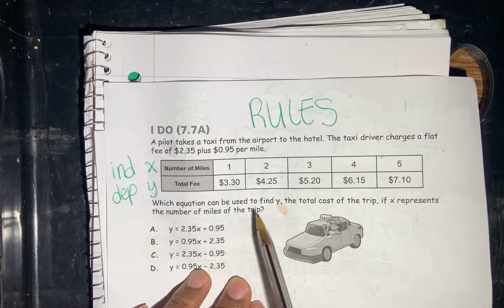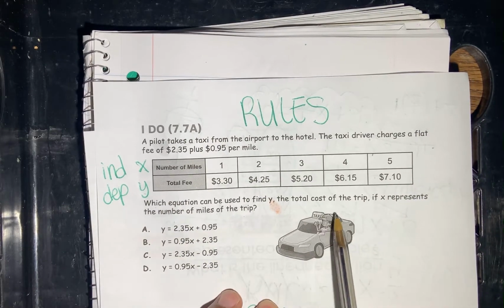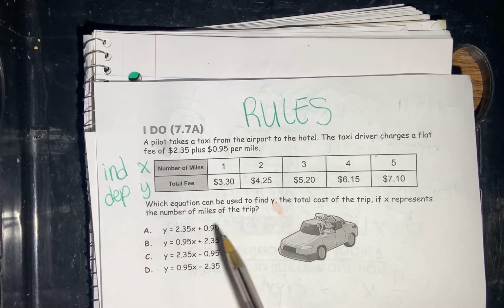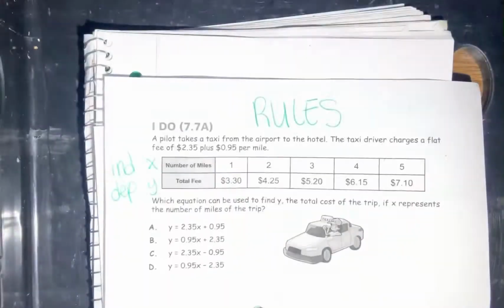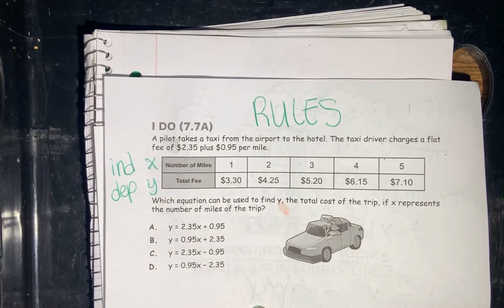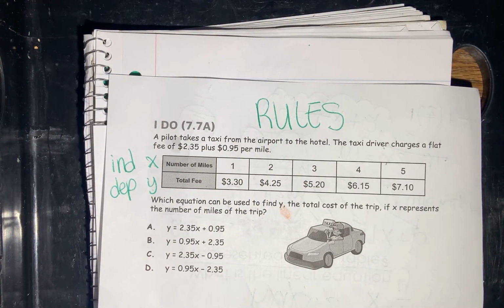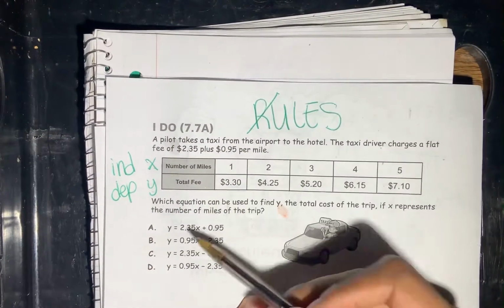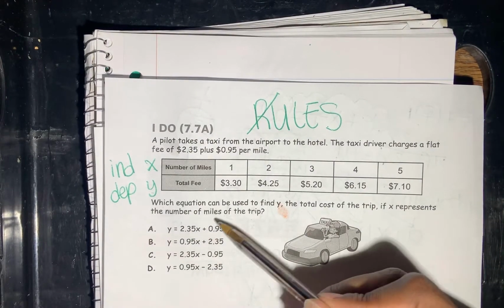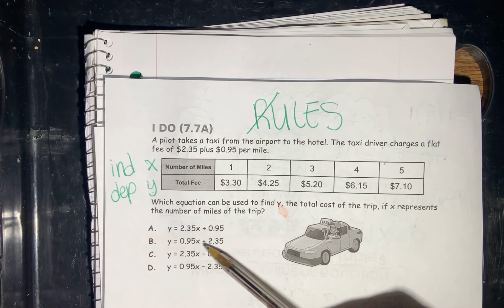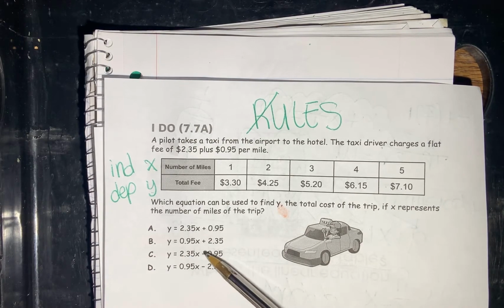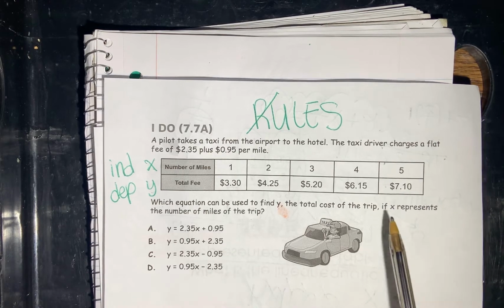Which equation can be used to find y, the total cost of the trip, if x represents the number of miles of the trip? All right, so we read our word problem, okay? So y is equal to 2.35x plus 0.95. Y is equal to 0.95x plus 2.35. Y is equal to 2.35x minus 0.95. Y is equal to 0.95x minus 2.35.